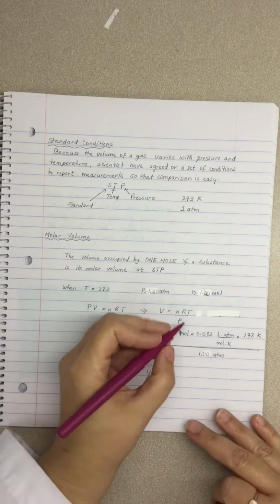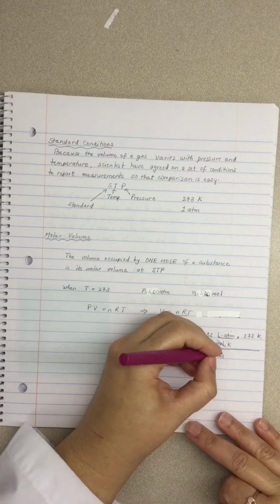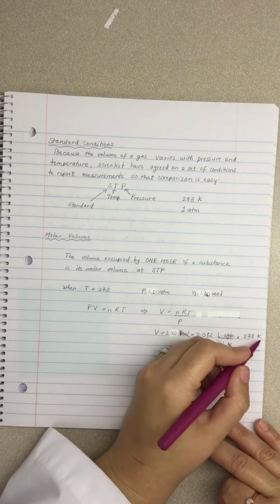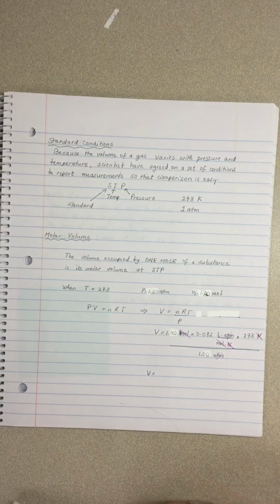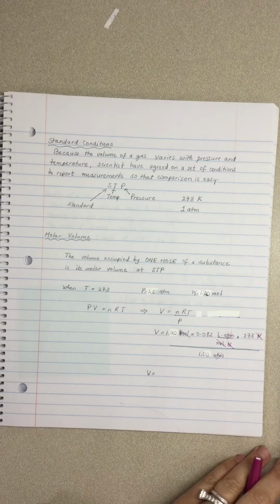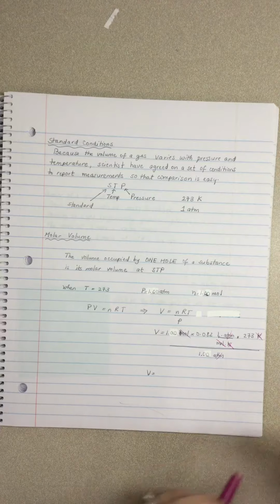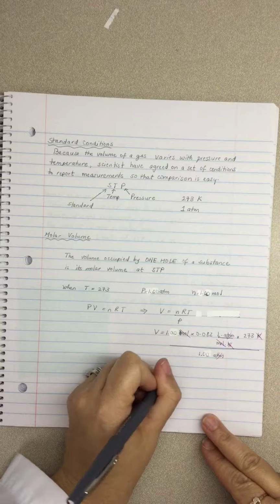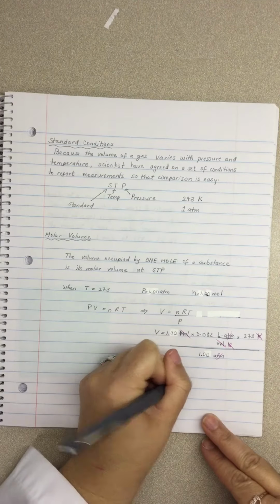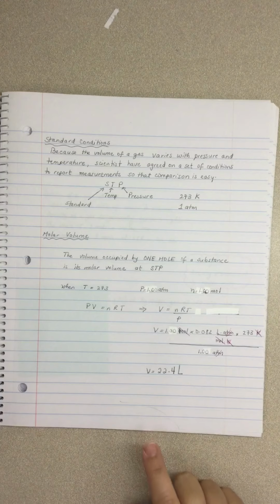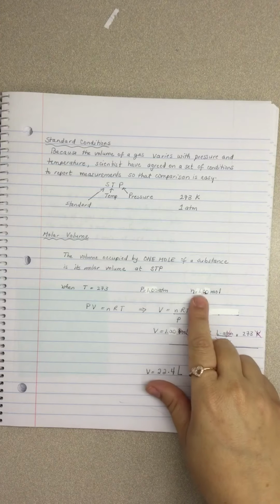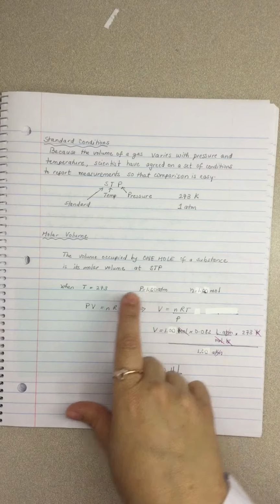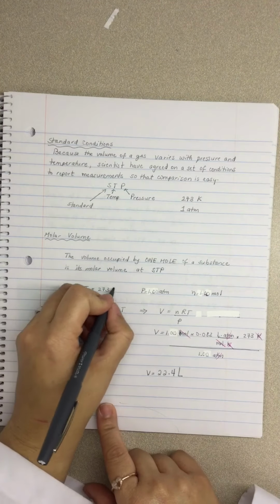So your units, everything should cancel out besides liters, because that's what you're trying to get. And that's going to give you 22.4 liters. That number right there, it's the molar volume of a gas sample if you have 1 mole of the gas at 1 atm and 273, that should be kelvins.